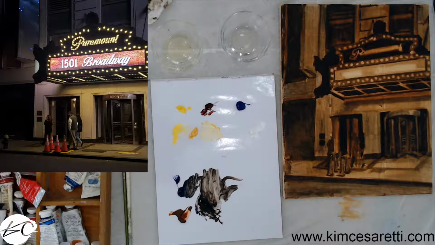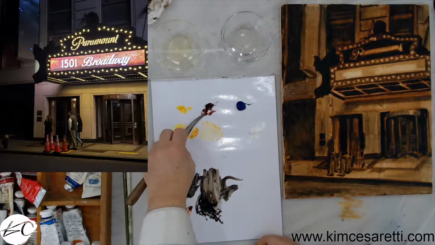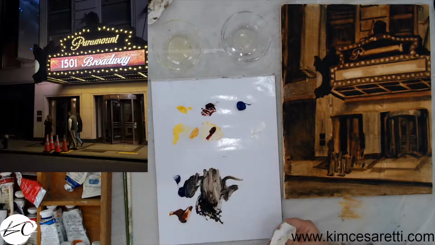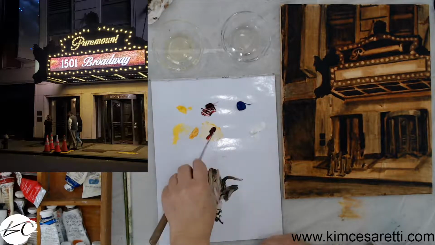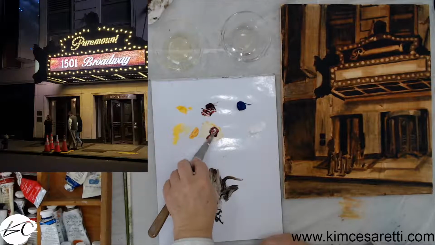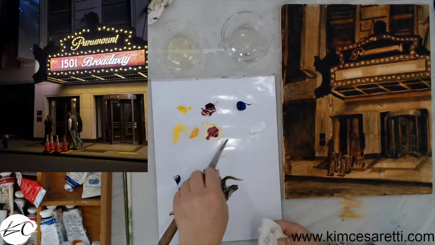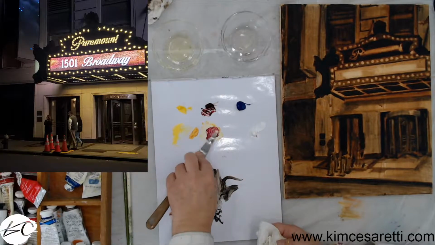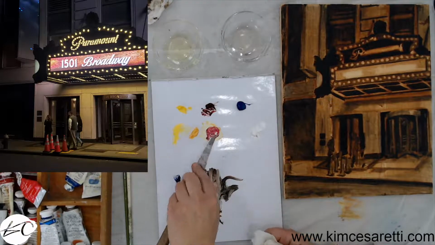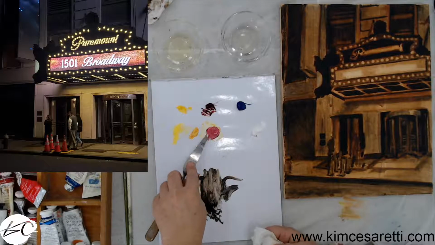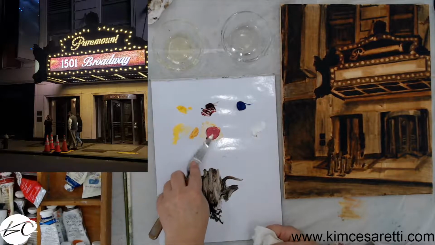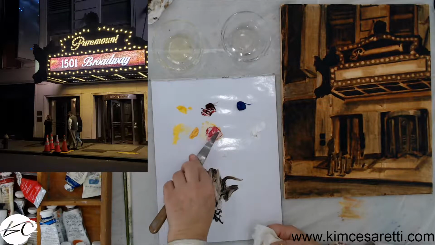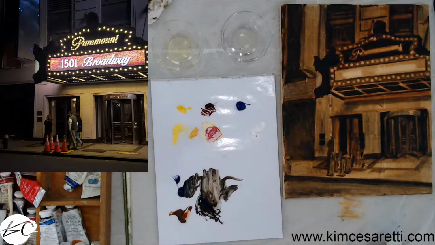Then I do need some alizarin crimson here that has just a tiny bit of white in it. Now, alizarin crimson is very transparent. That's a nice color. Tinting. So I'm going to need a little bit of that in my sign.